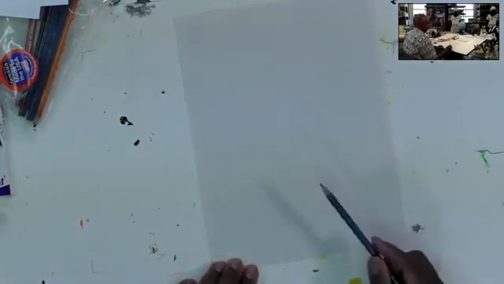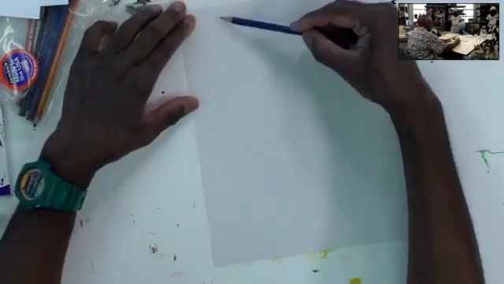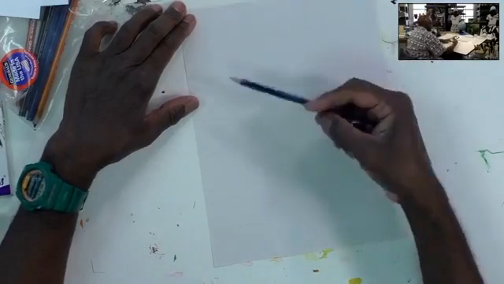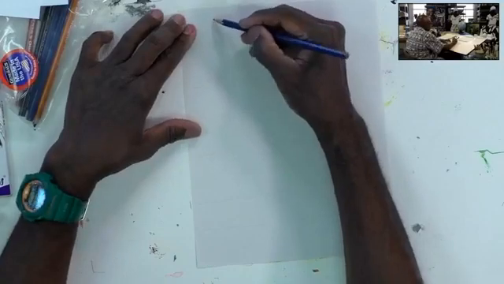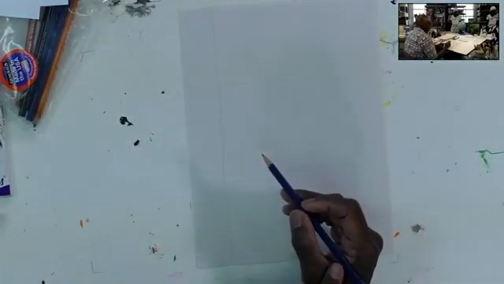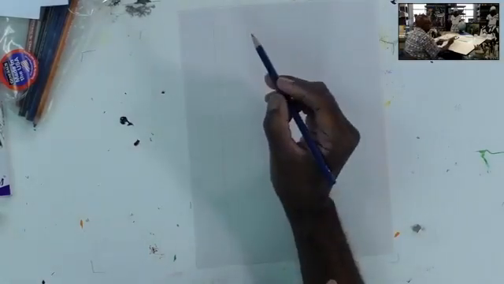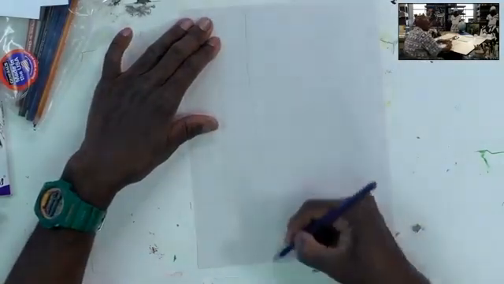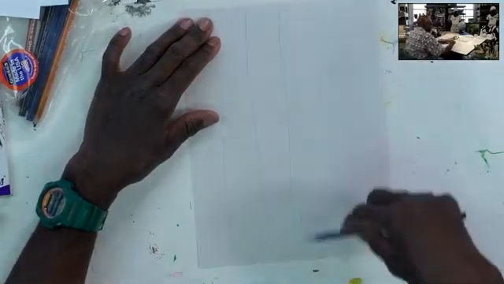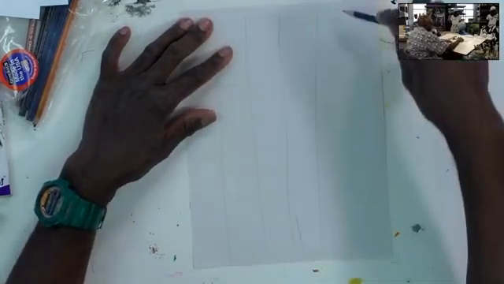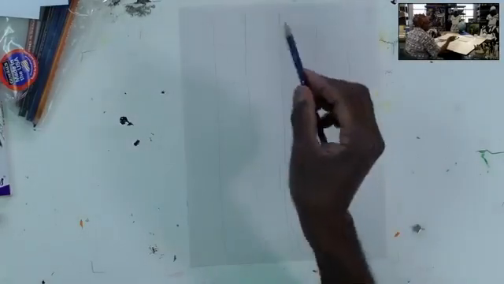Those were horizontal lines. Let's try to draw some perpendicular lines. Harder to draw. Actually, I wanted to turn my pencil around so I could control it. Like I'm holding my pencil like I'm writing. But you can also do it like that.